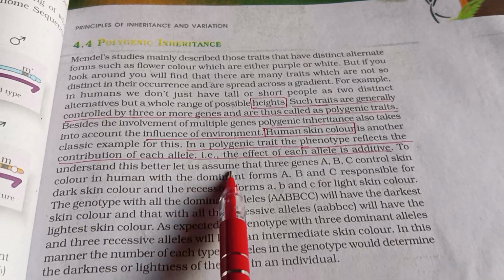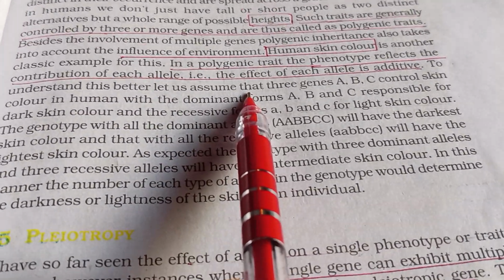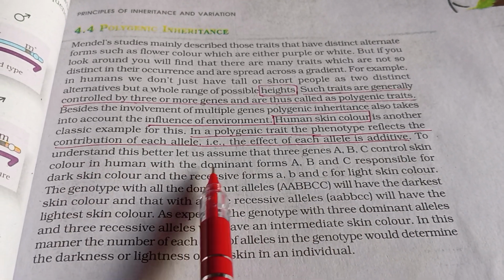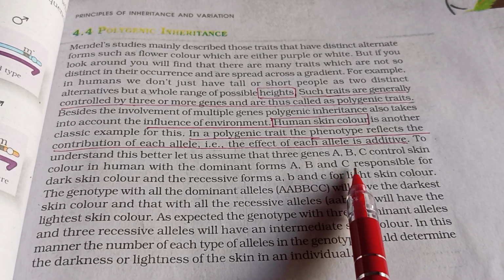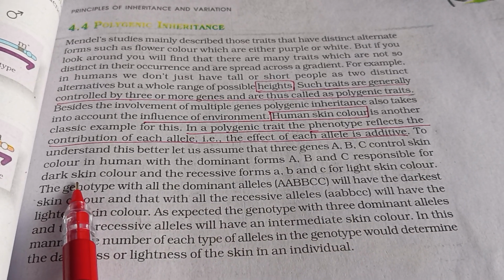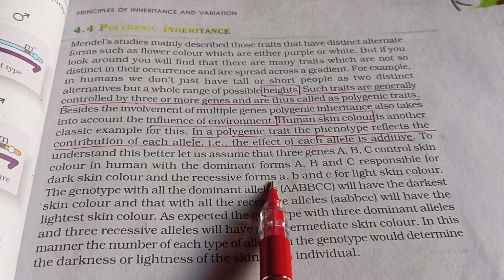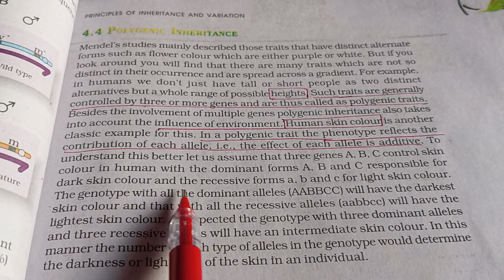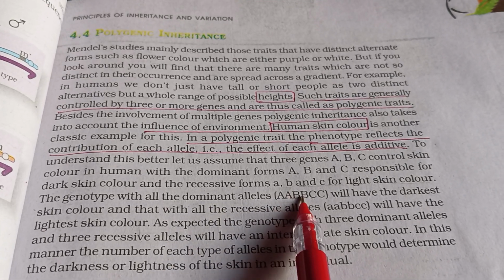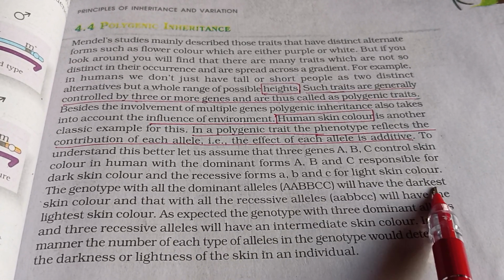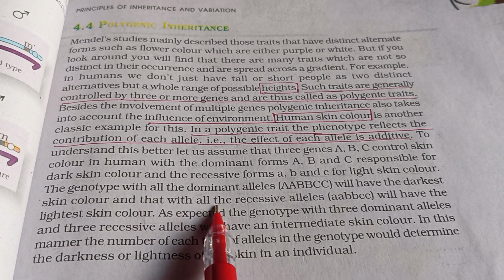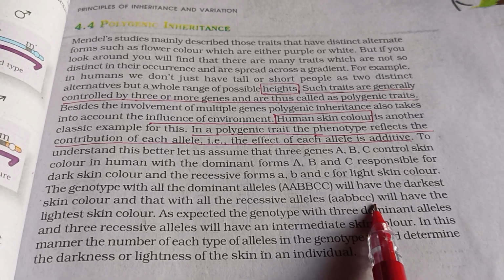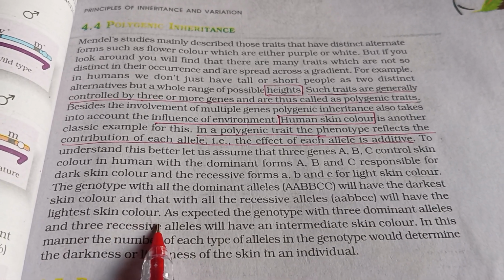To understand this better, let us assume that three genes A, B, C control the skin color in humans, with the dominant forms A, B, and C responsible for dark skin color and the recessive forms a, b, c for light skin color. The genotype with all the dominant alleles AABBCC will have the darkest skin color and that with all the recessive alleles aabbcc will have the lightest skin color.